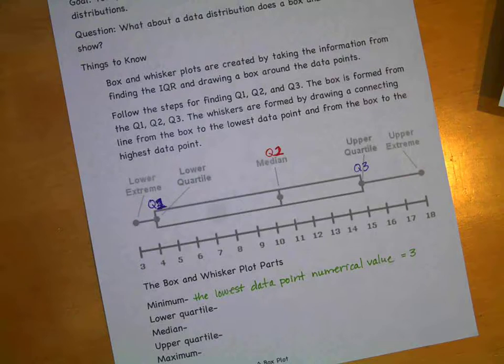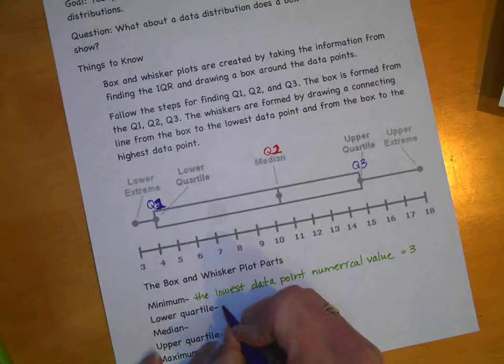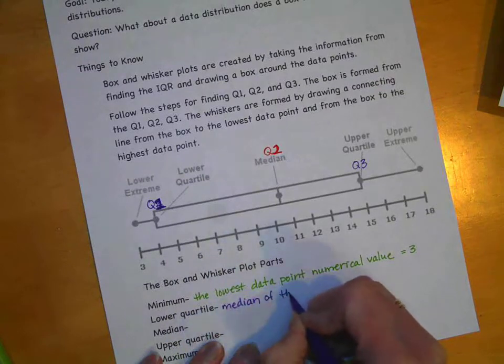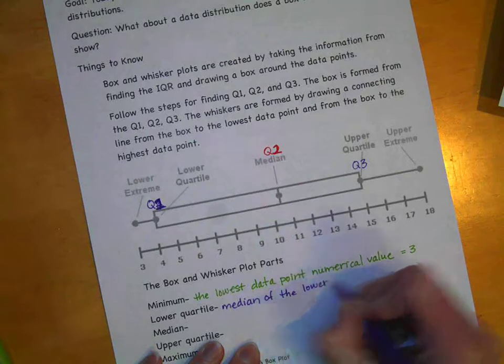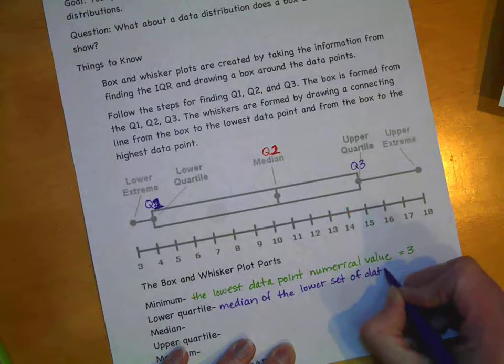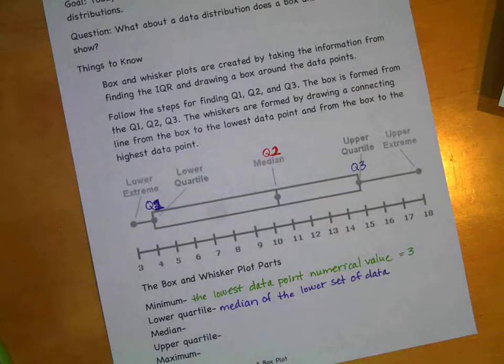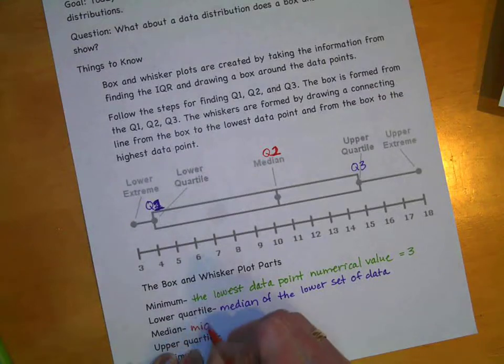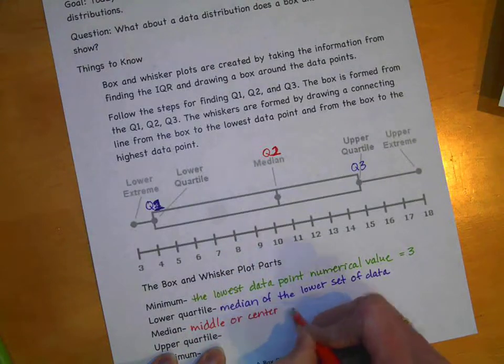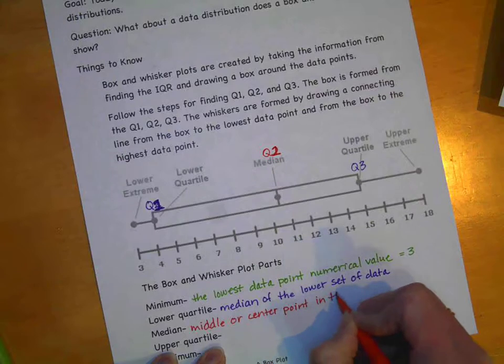Then your lower quartile is the median of the lower set of data points. That was from yesterday's lesson. And then your median is your middle or center point in the data set.